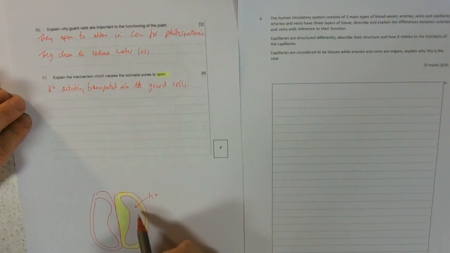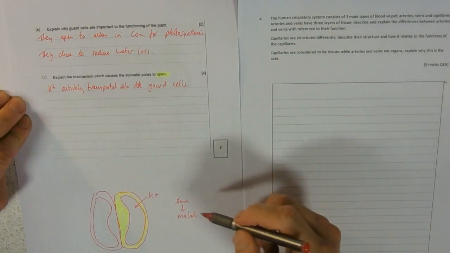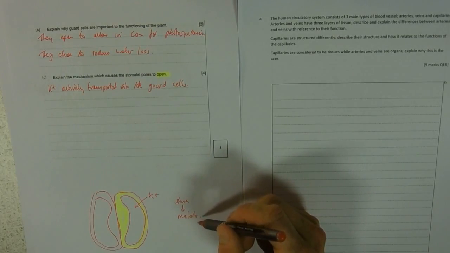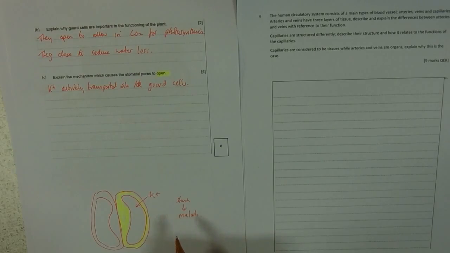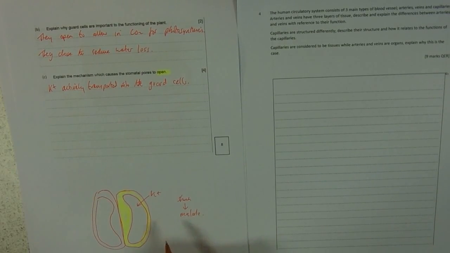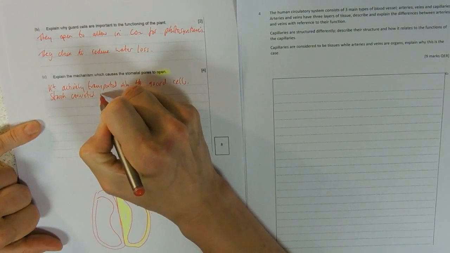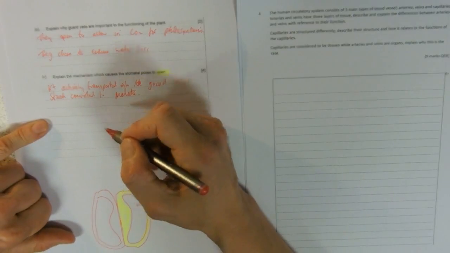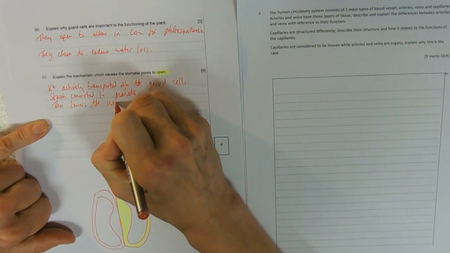There's another process that happens in here, which is starch gets turned into malate. Starch is a big molecule that's insoluble. Malate is a smaller, more soluble molecule, and so both these things together, so more ions that dissolve and more malate that dissolves, will change the water potential, which will lower that water potential. So let's mention that step. Starch converted to malate. This just looks like your notes. It's regurgitating your notes, which you should be able to do. This lowers the water potential.